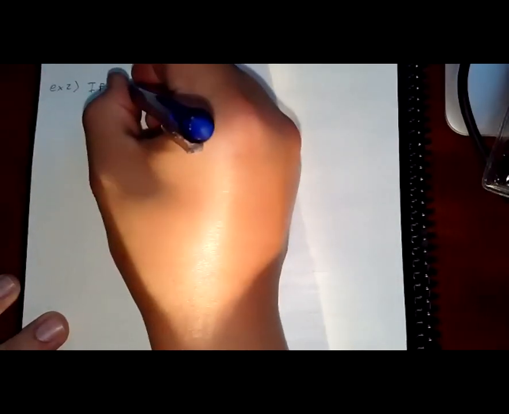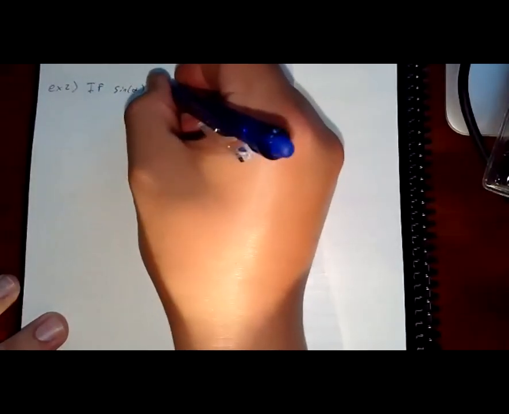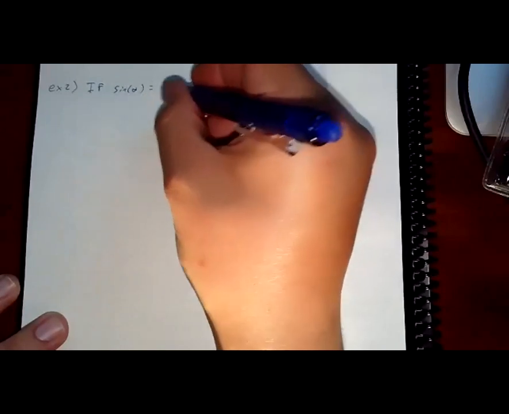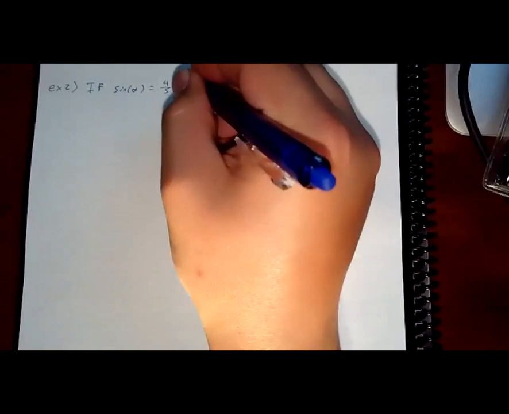So if sine alpha is equal to 4/5, and let's say alpha is between pi over 2 and pi.